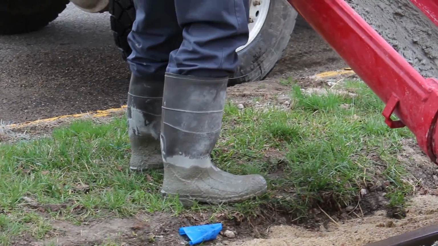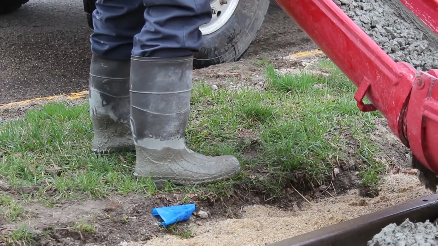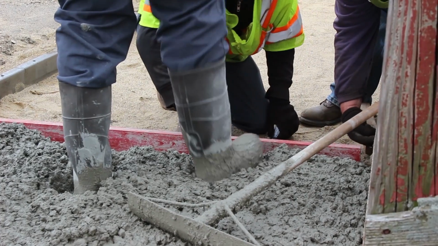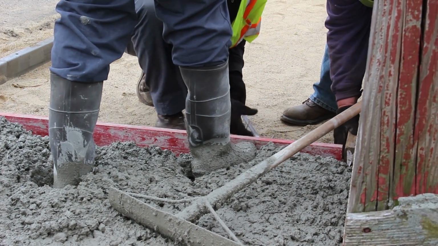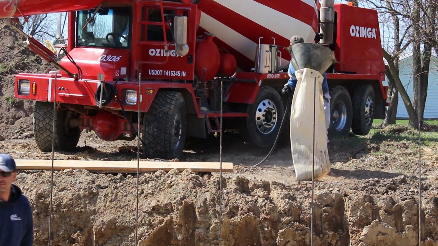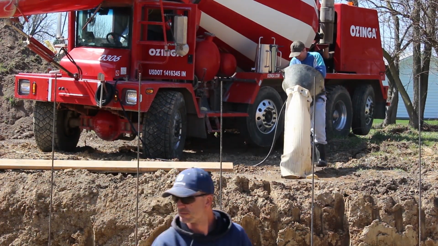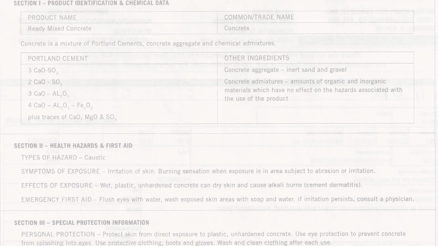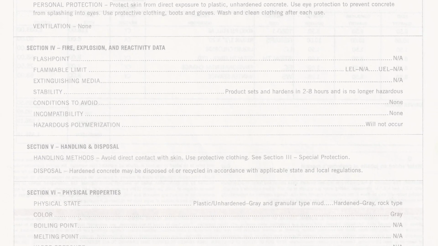Instruct homeowners to wear protective clothes such as long-sleeve shirts, long pants, boots, waterproof gloves, and safety glasses when working with wet concrete. If they do get wet concrete on their skin, it should be washed off immediately. On the back of the ticket is a full safety data sheet for ready-mix concrete. This contains more detailed information on the composition of concrete and the hazards associated with it.